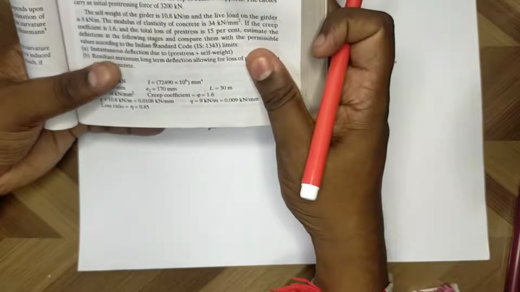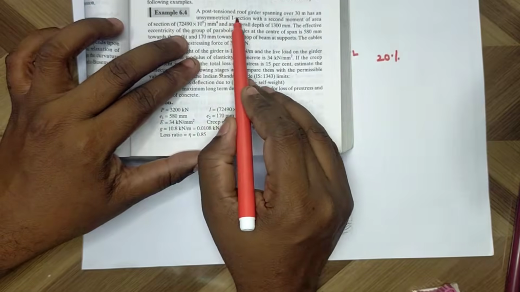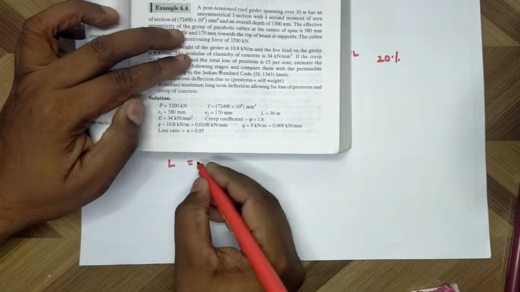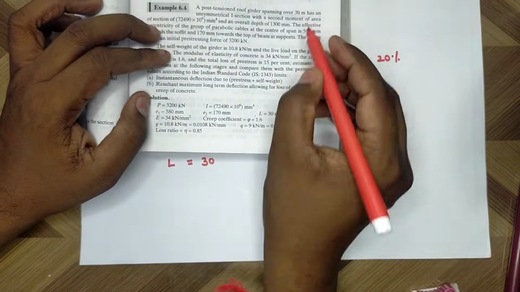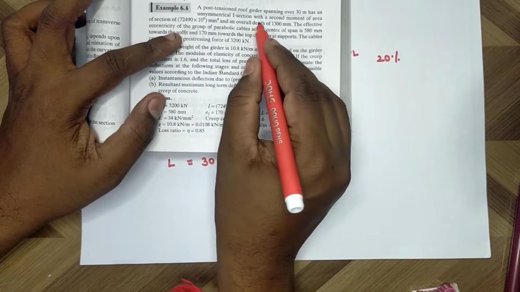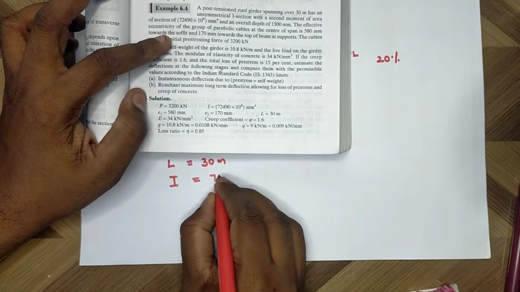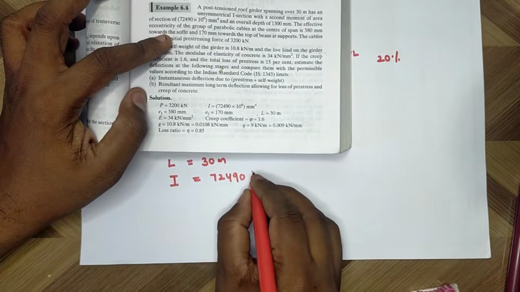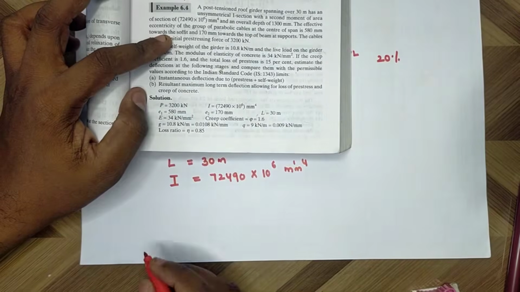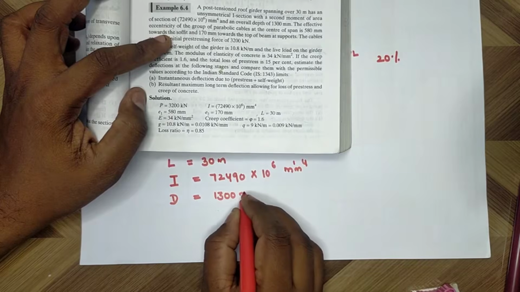Okay. Problem C. Here there is a post-tensioned roof girder spanning 30 meters. L is equal to 30 meters, and it is an unsymmetrical I section with moment of inertia given as 72490 multiplied by 10 power 6 mm to the power 4, and overall depth of the section given as 1300 mm.